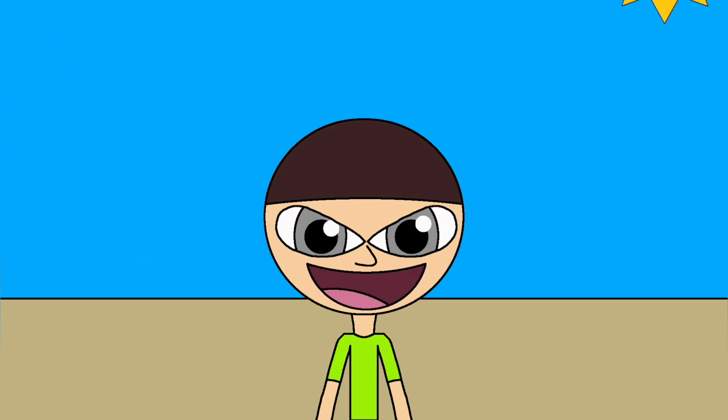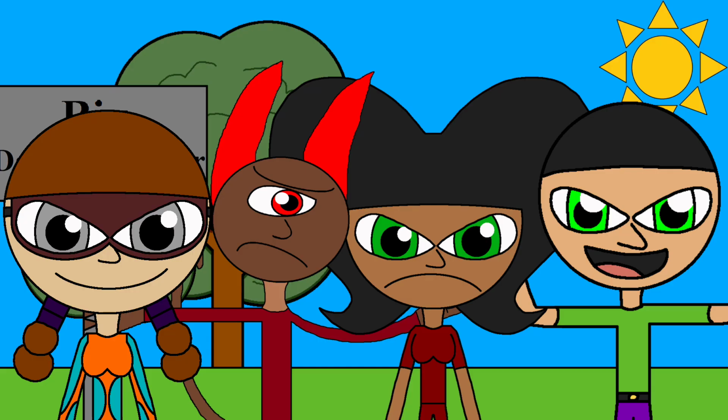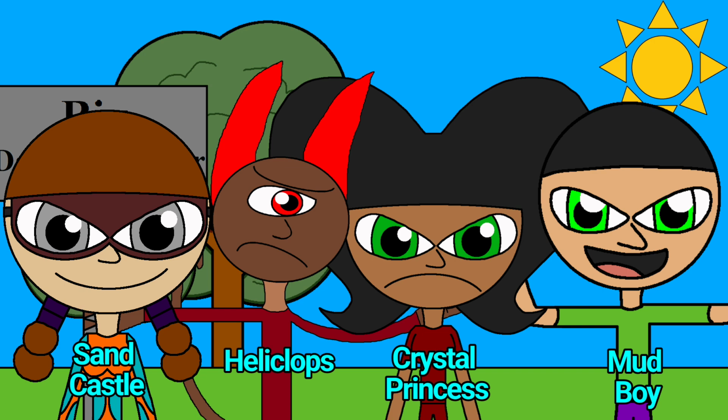Just keep in mind that all Earth superheroes have super strength. Here are the 4 Earth superheroes. Their names are Sandcastle, Hellclops, the I is silent in that name, Crystal Princess, and Mud Boy. Crystal Princess lives in Egypt with her cousin, the Queen of Egypt, who is also an Earth superhero.